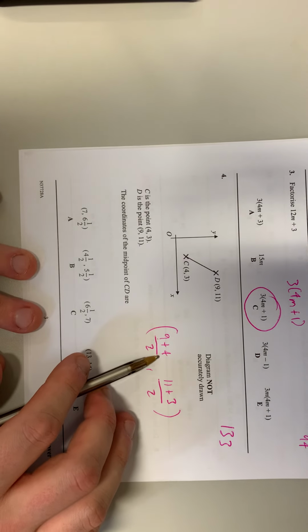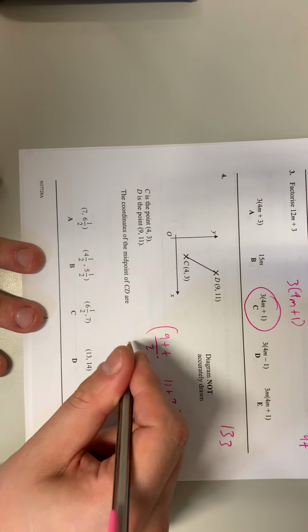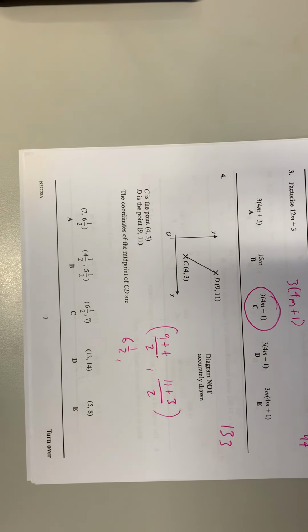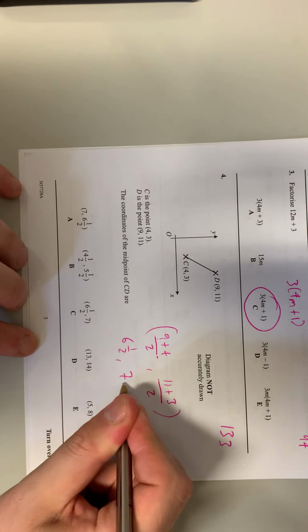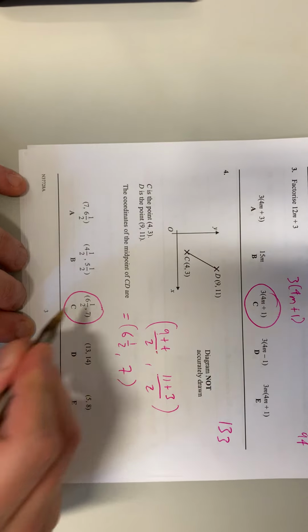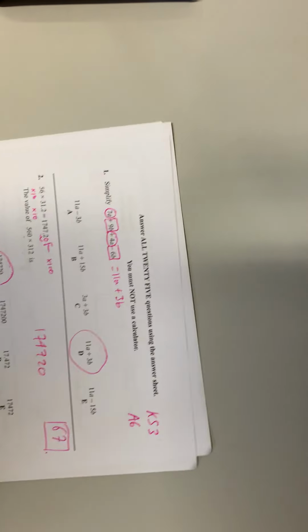So 9 add 4 is 13. 13 divided by 2 is 6.5. 11 add 3 is 14. 14 divided by 2 is 7. So I'm looking for 6.5 and 7. 6.5 and 7 must be C.